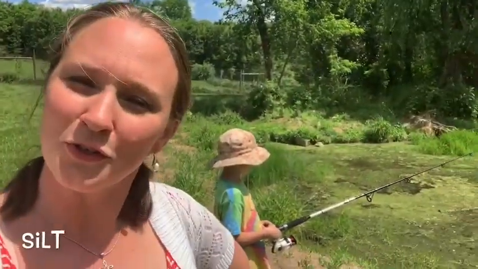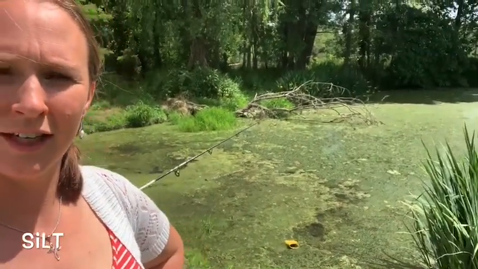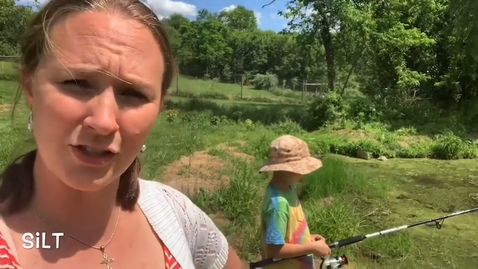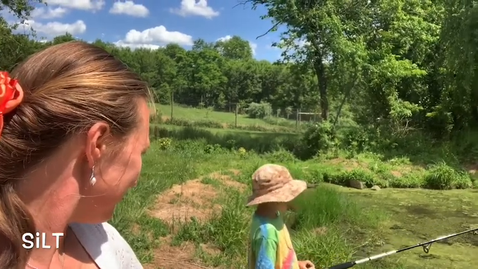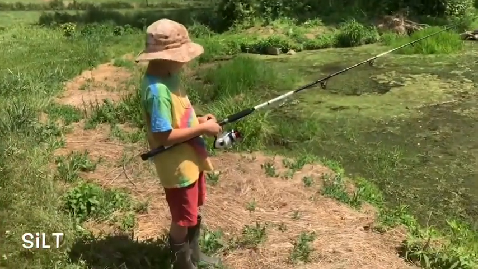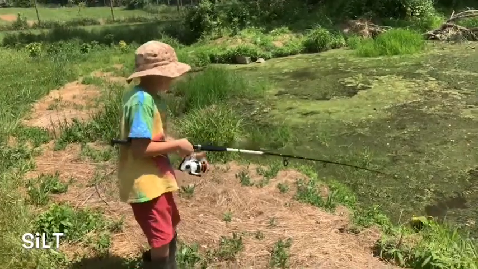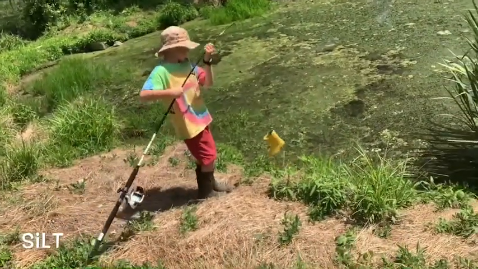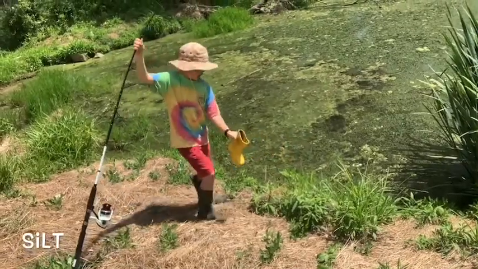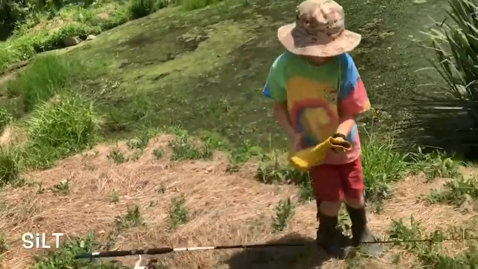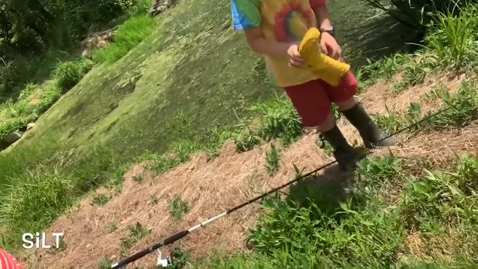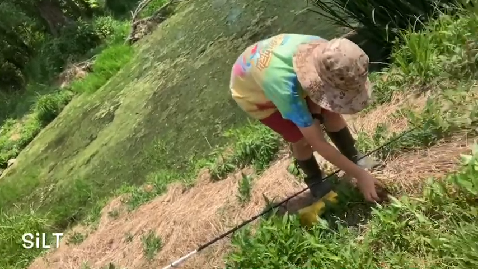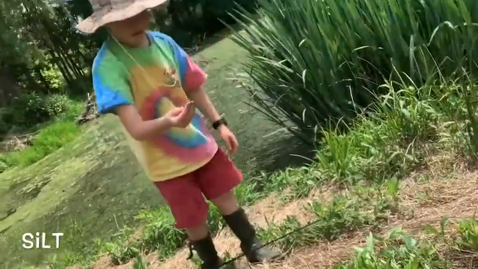Here we are on a beautiful day out by the pond. Here we got our fisherman out here looking for some fish. And here, let's see what he catches. Go ahead, fisherman. Isn't it a beautiful day to go fishing? Oh, look, I got a fish. A boot? What's in this boot? Ew, what is that? Oh, it's silt.